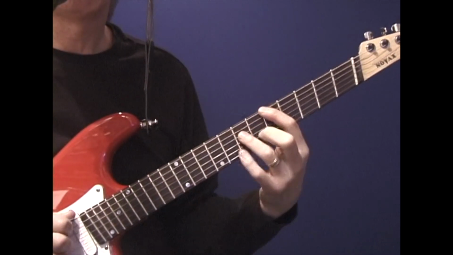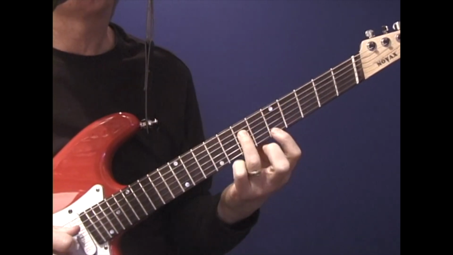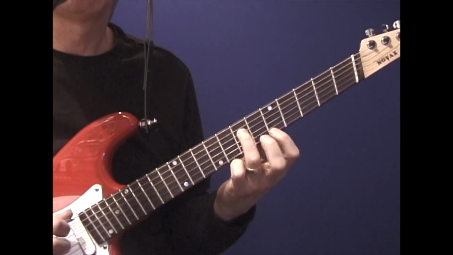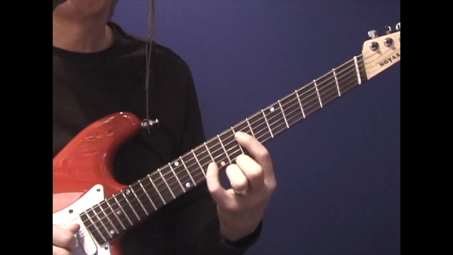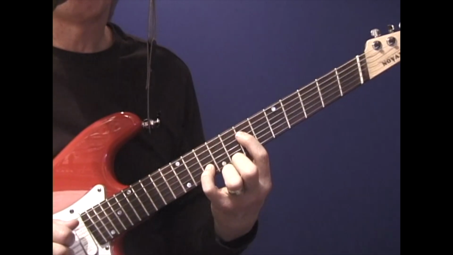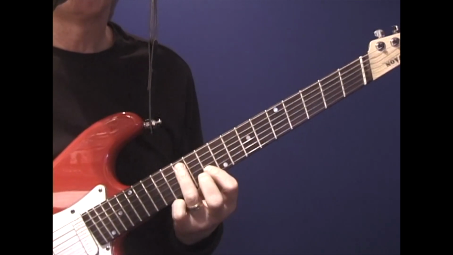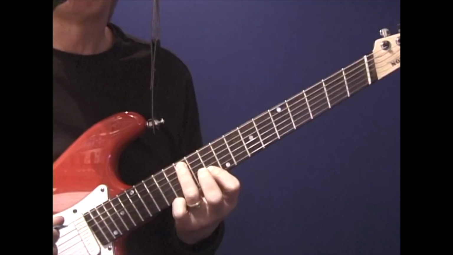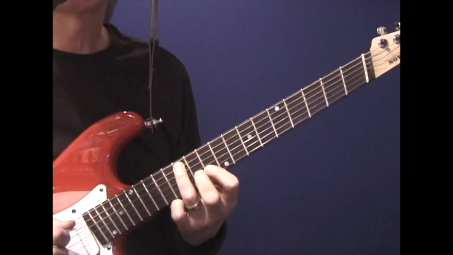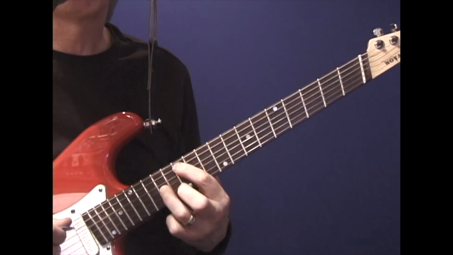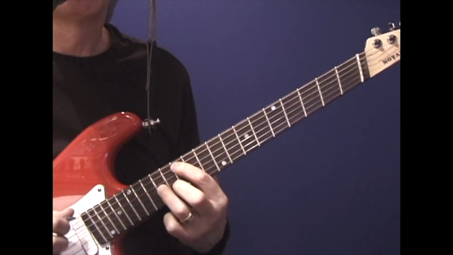The E-form is a primary octave here and a secondary compensated octave here. The D-form is a compensated primary octave, the C-form is a compensated secondary octave fingering, and the A-form is a primary octave fingering.